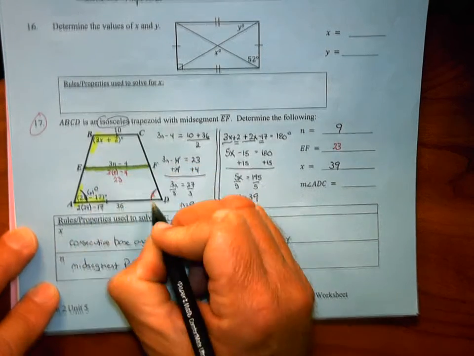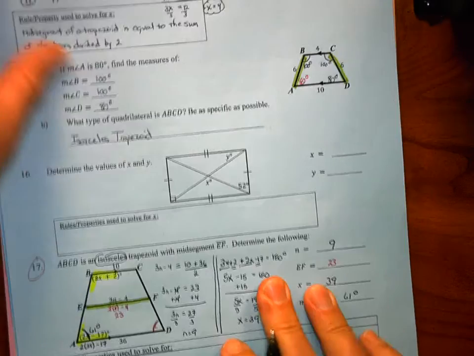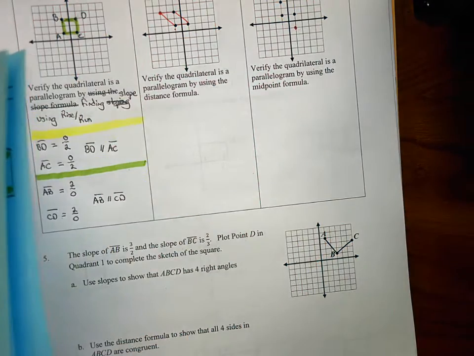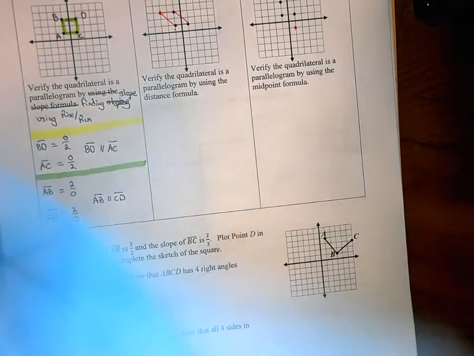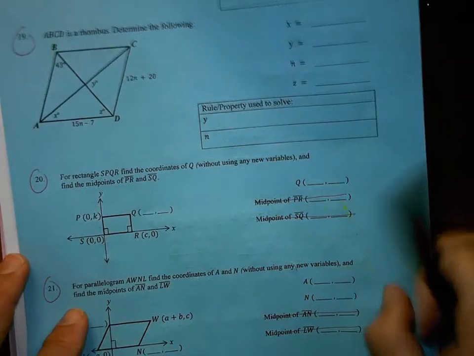So that means that angle ADC is 61 degrees as well. All right, moving on to the next problem here. So the next problem I want to take a look at is number 19. Number 19 says that, let me get to it. There we go. There's number 19.